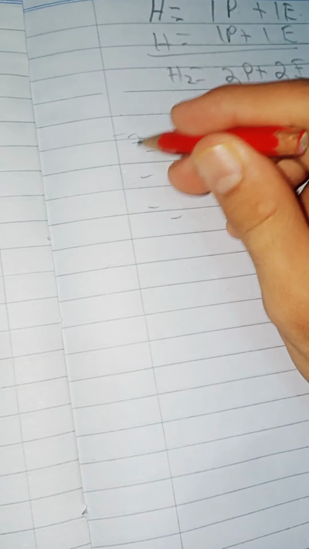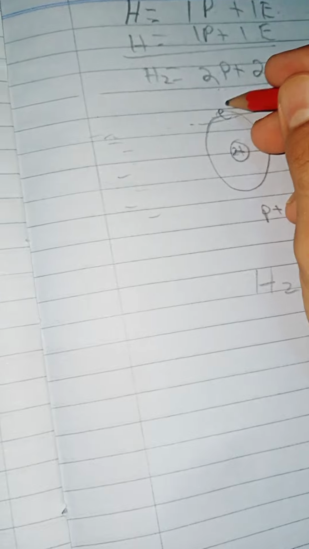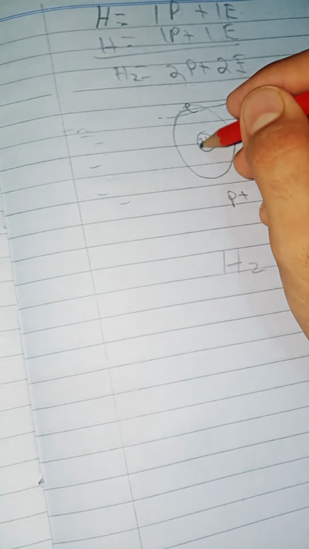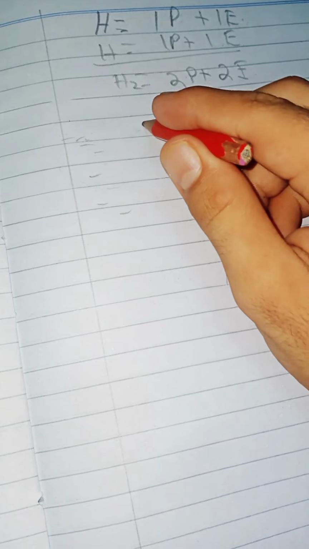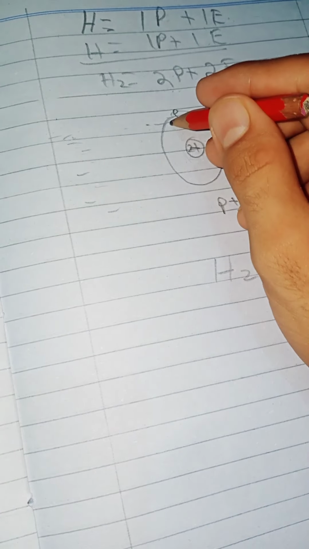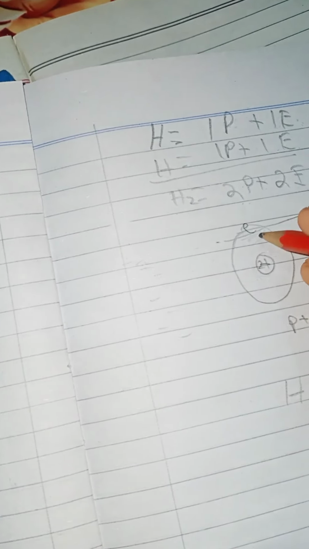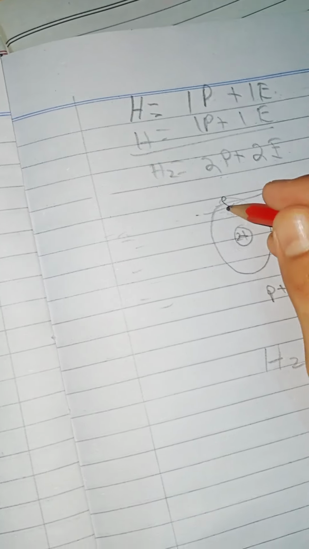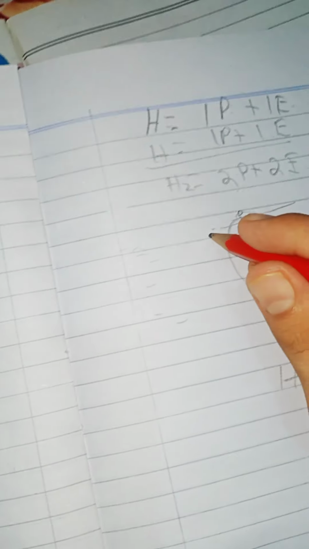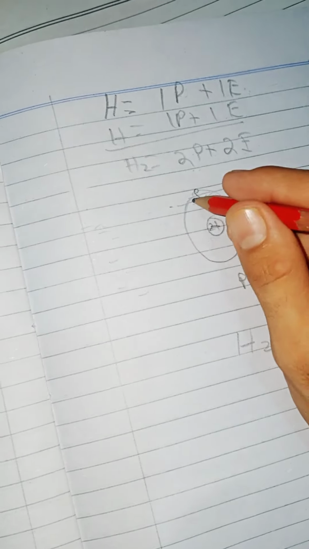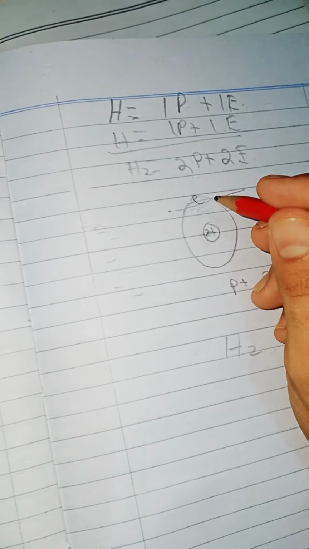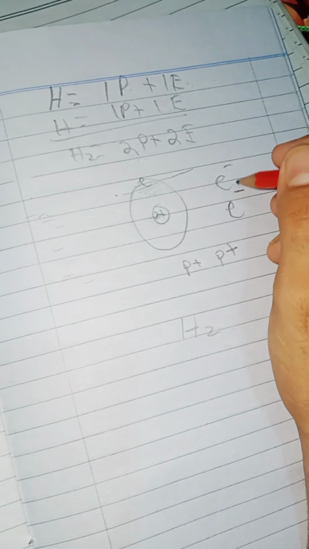After that, when the negative rays were released from the cathode, in the hydrogen, the negative rays were making this bond weak, the nuclear force very weak. Because of this weakness, the negative charges were also striking the electrons, and because of that striking, the electrons were removed.